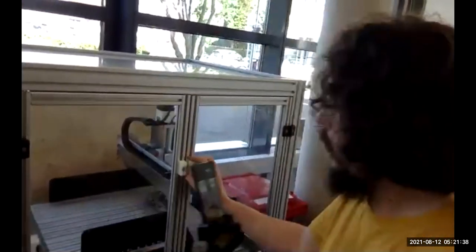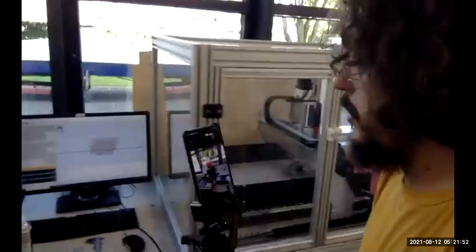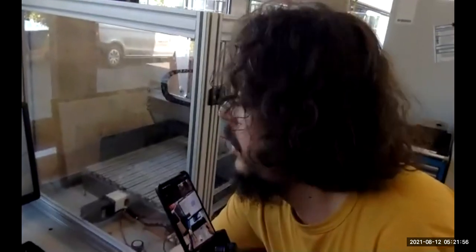So now the machine still runs with GRBL, and it's ready to start. So we have to open the lid. Then we have to start the spindle manually because, again, it's started by hand. We started. Then we close the machine, and we resume our job. So we push play.